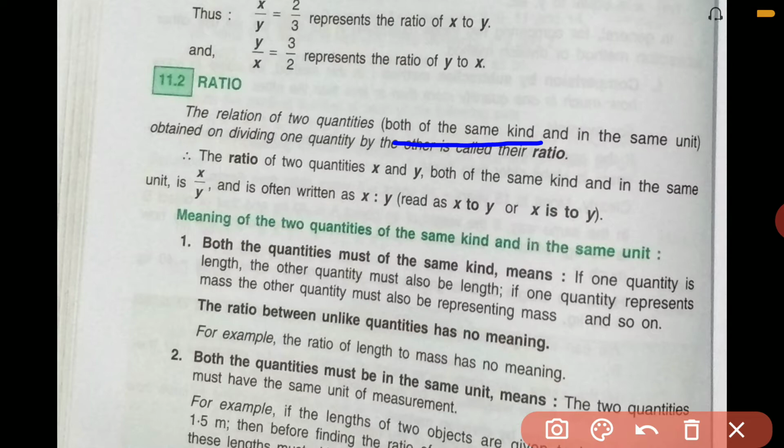So similarly, when we compare, we need to compare the objects or the quantities of similar kind, and in the same unit. The result obtained on dividing one quantity by the other is called ratio. The other term is same unit. I cannot compare kilogram with gram, neither can I compare meter with centimeter, right? Both the kinds should be the same, that is length, height, weight, and both the units should also be the same.